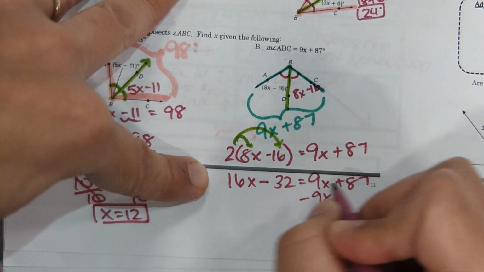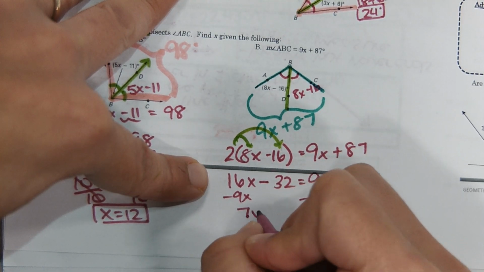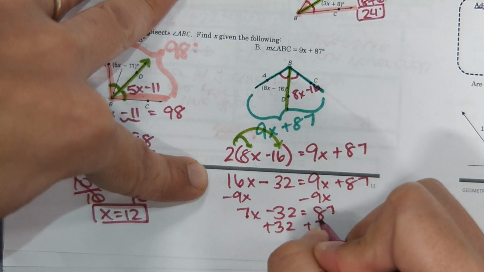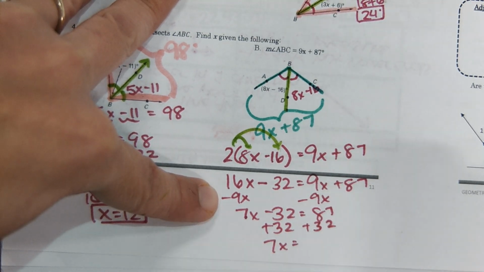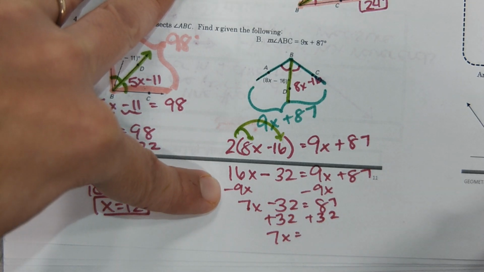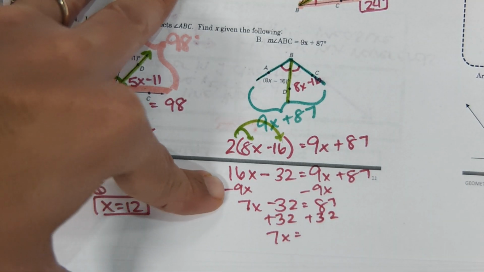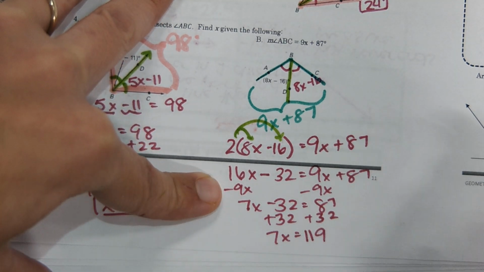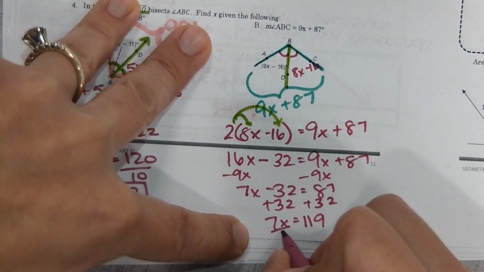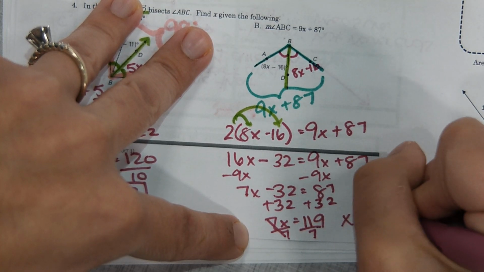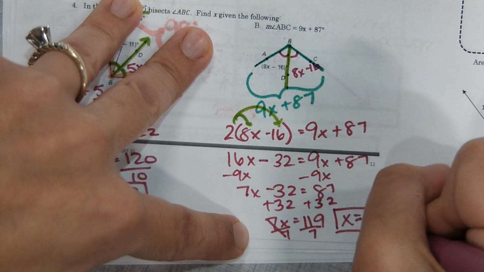And I'm just solving at this point. 87 plus 32 is 119. x equals 17. That's all.